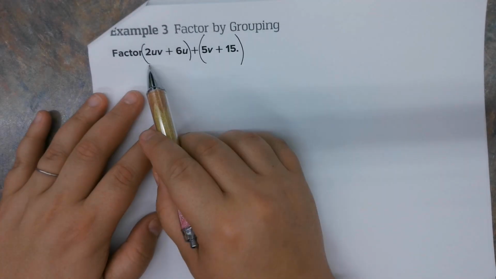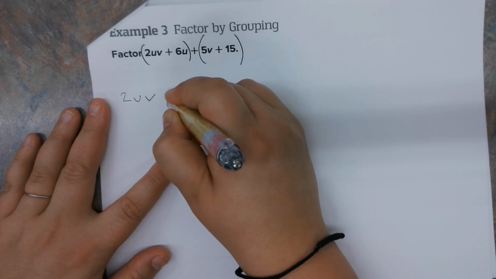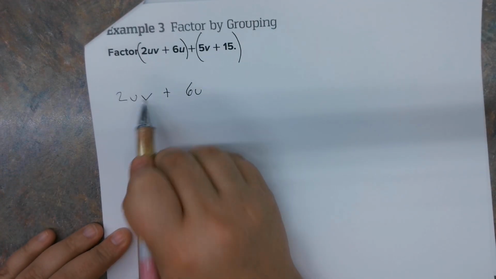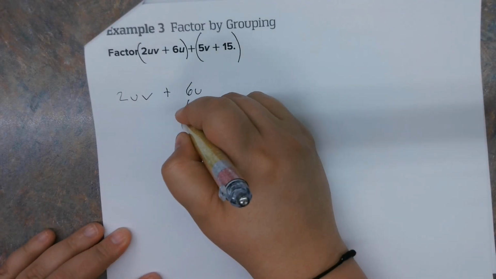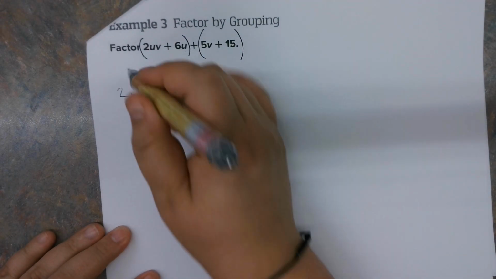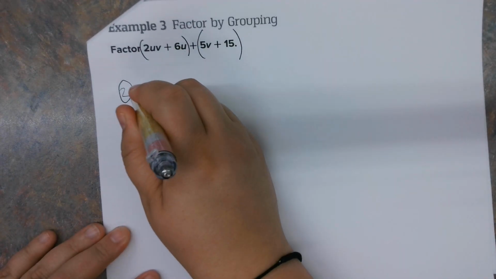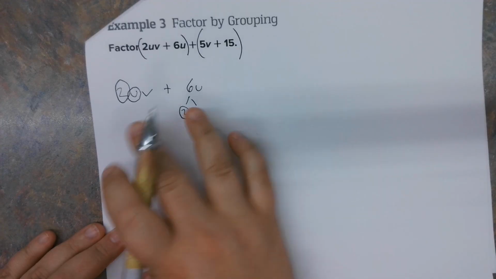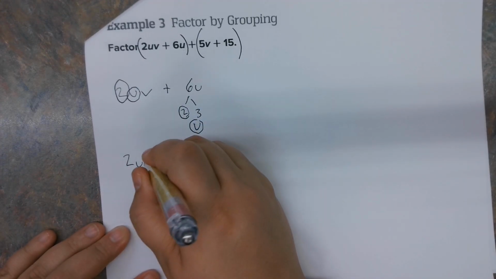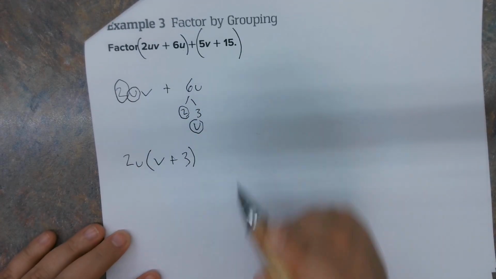So for this one, I've got 2uv plus 6u. This one is easy, a 2, a u, and a v. That's all I got. This one I've got 2 and 3 and u. What do they have in common? They both have a 2 and they both have a u. So if I pull out of this one, it's 2u. I'm left with v plus 3.